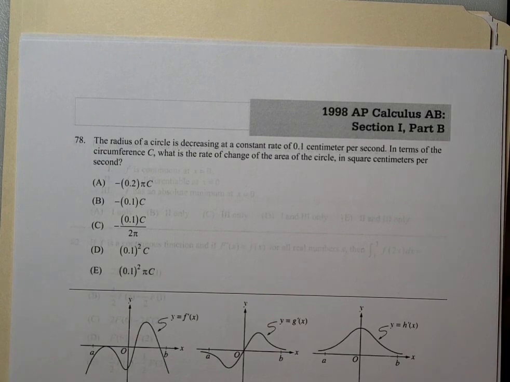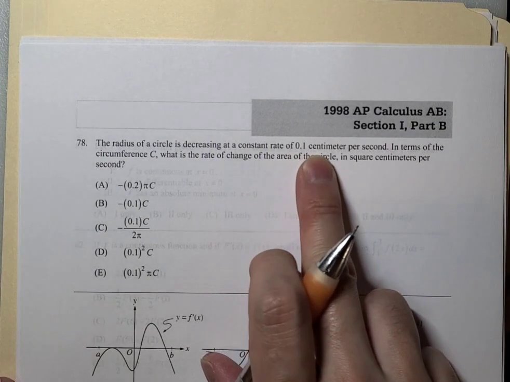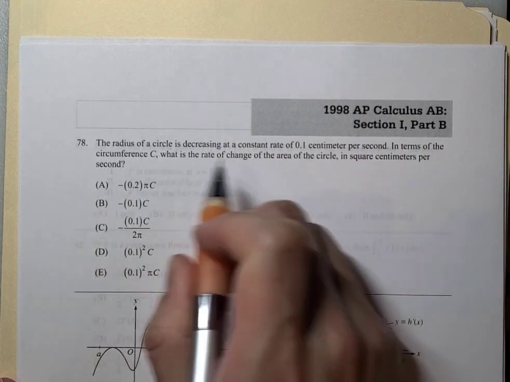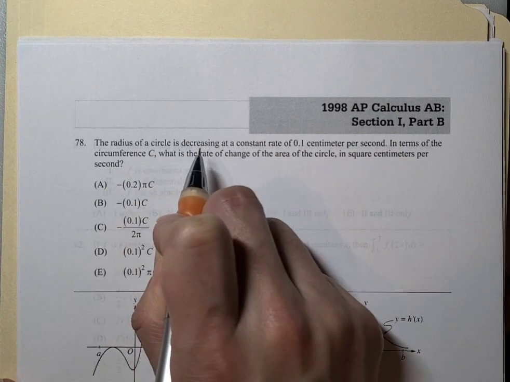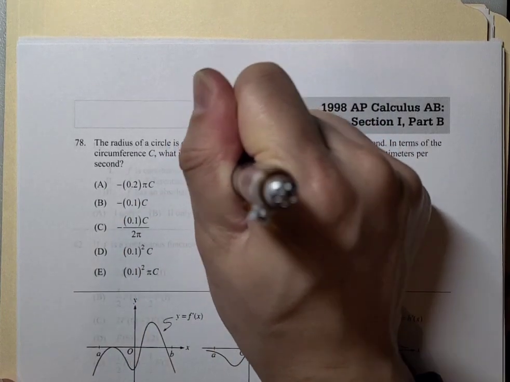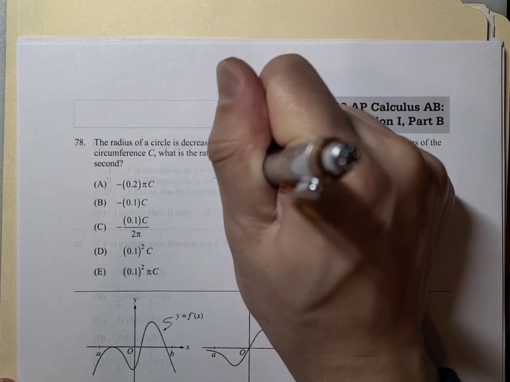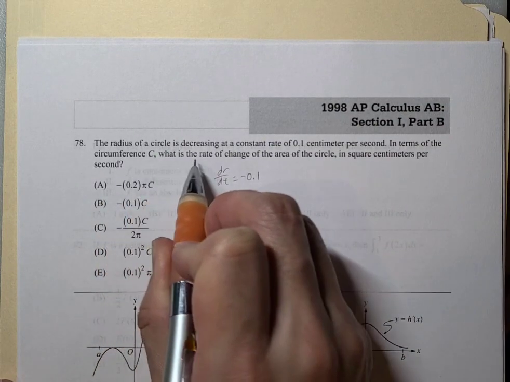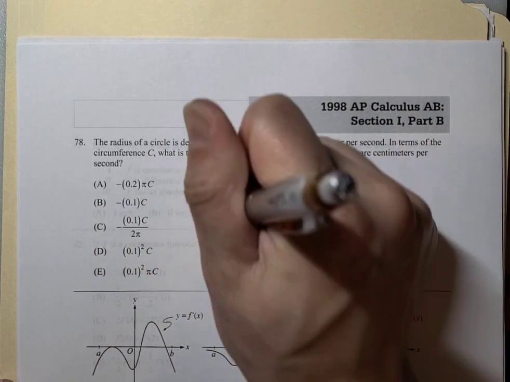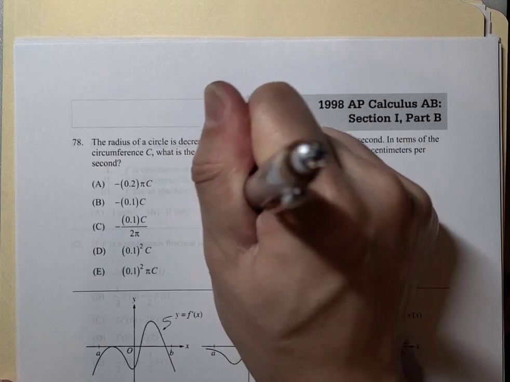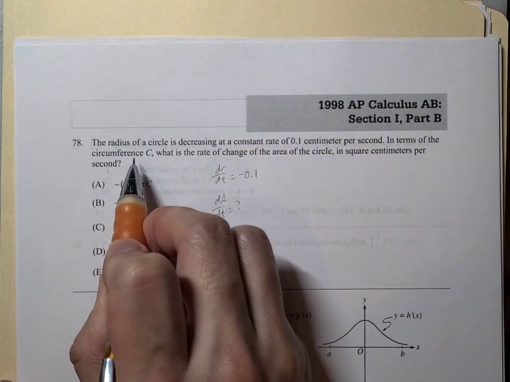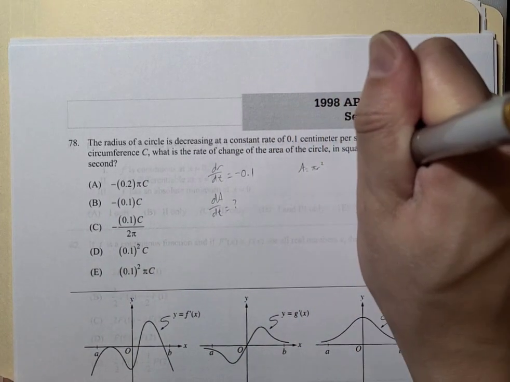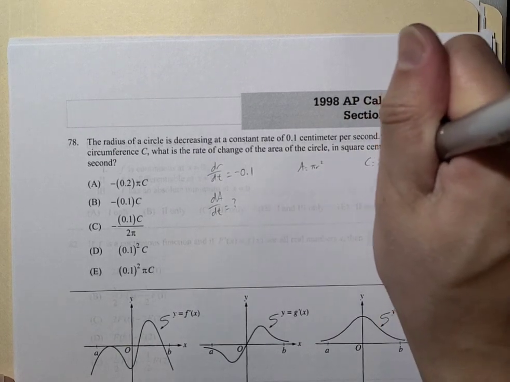The radius of a circle is decreasing at a constant rate of 0.1 centimeter per second. It sounds like related rates. I like to write down variables right away, what we are given, as I follow along the word problem. So the radius of a circle is decreasing, so we are talking about dr dt, that is decreasing, so it'll be negative 0.1. In terms of the circumference C, what is the rate of change of the area of the circle? So they're asking what dA dt is, and we have to relate it in terms of the circumference. We need the area of the circle formula, that's pi r squared, and circumference, which is 2 pi r.